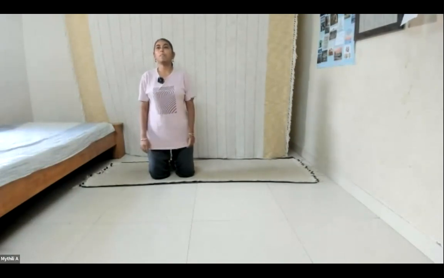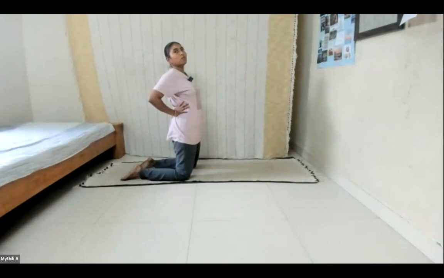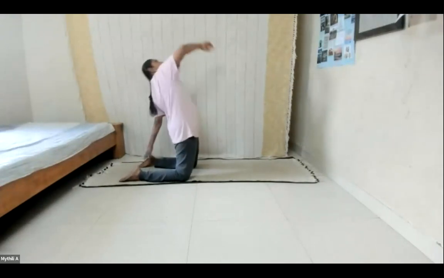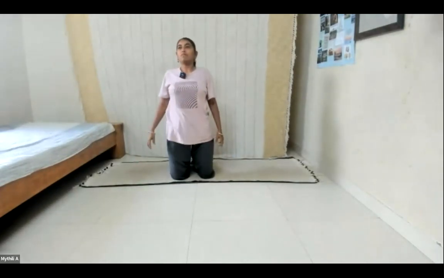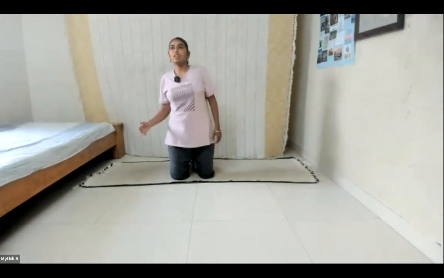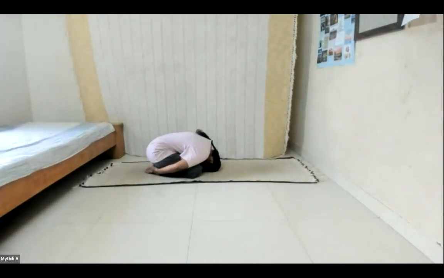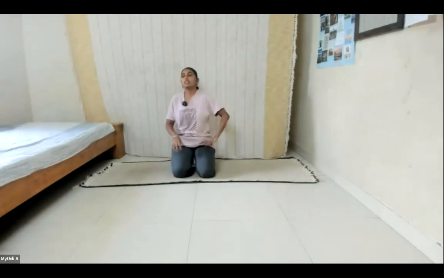Yes, now slowly rise up. The last one. Ustrasana. Now let us try again. Hands over the hip. Then slowly bend back. If you can do Purna Ustrasana, go for Purna Ustrasana. Good. Yes, now slowly come back. Exhale, bend down. Yes, inhale slowly, friends.